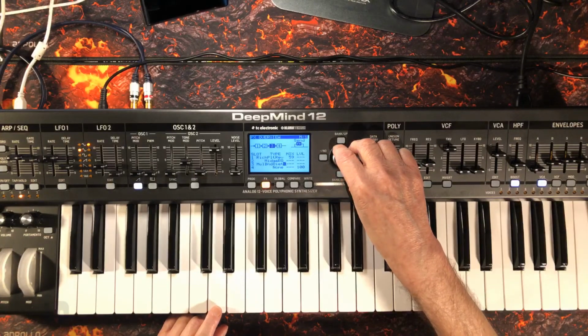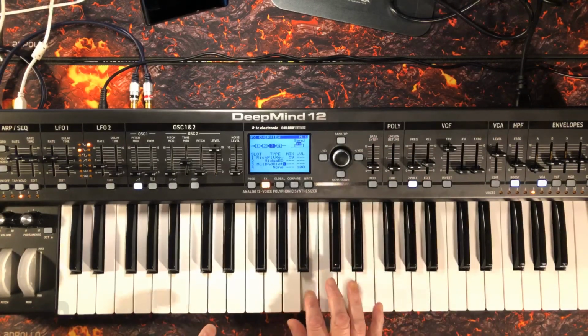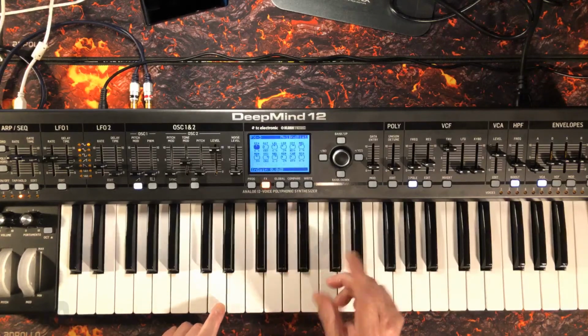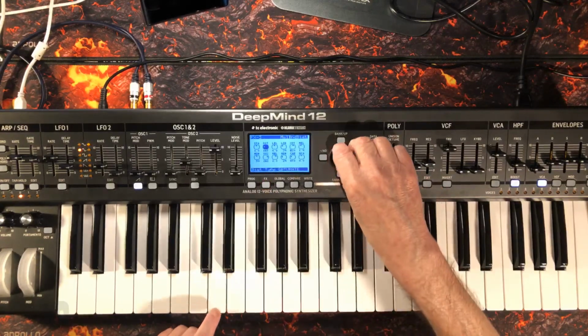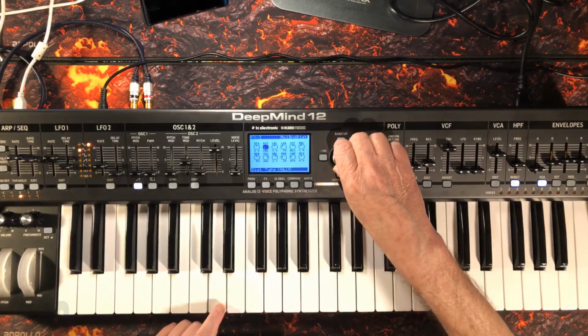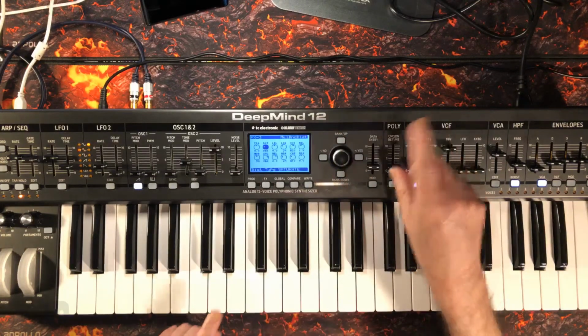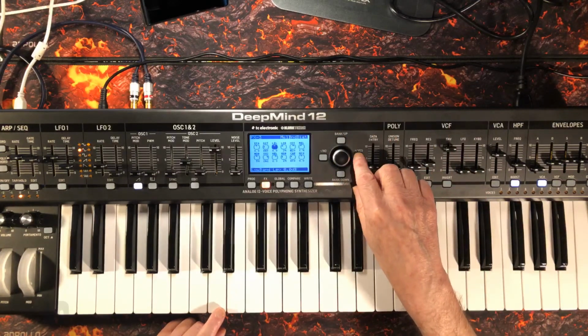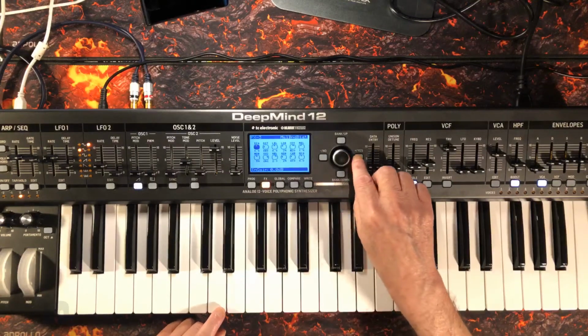So moving along, multi-band distortion. We could go in and we could increase the distortion type, sorry, which is saturate for this one, and then low band level. What's this first one?